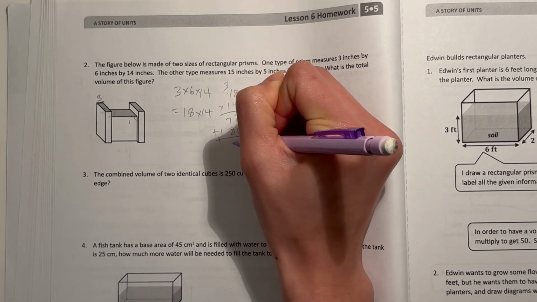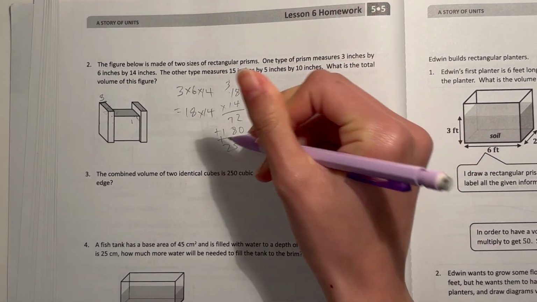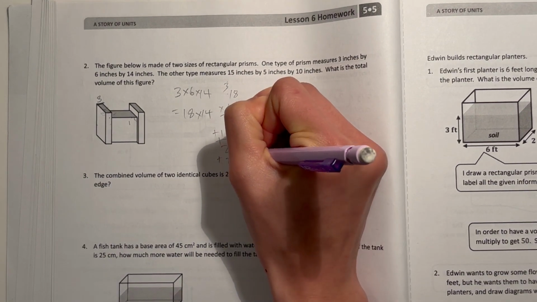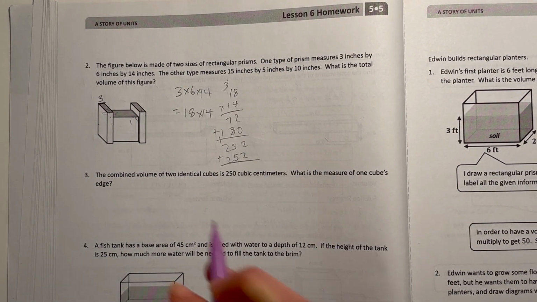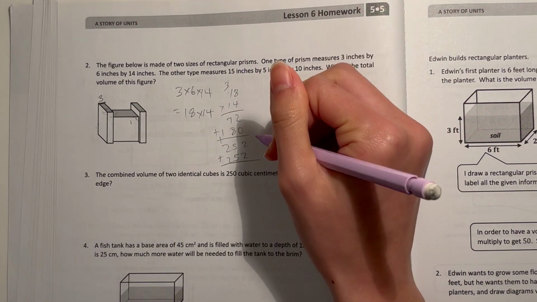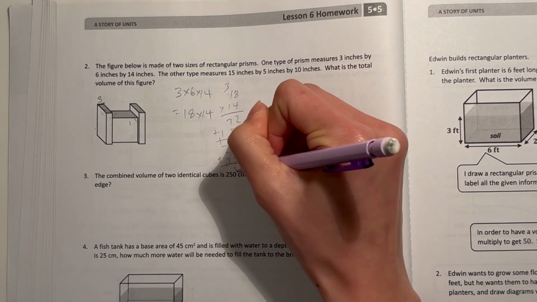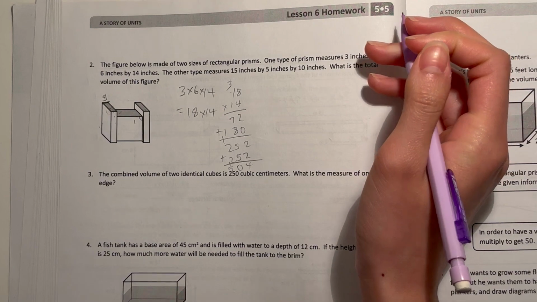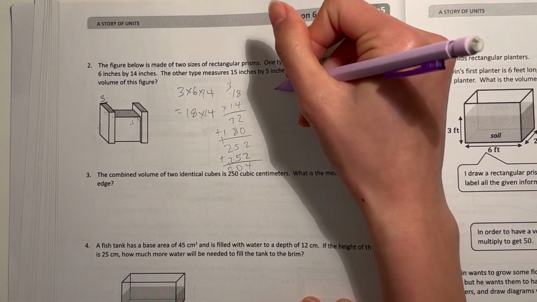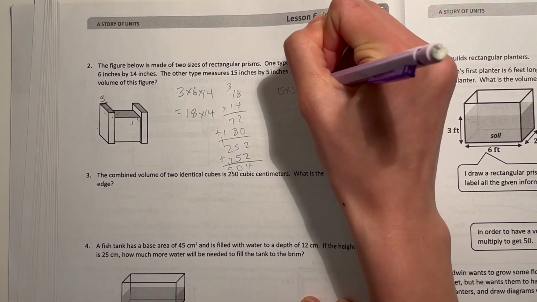And now we add 252. But I have to add 252 again because there's 2, remember, of the shape. So that's 504.